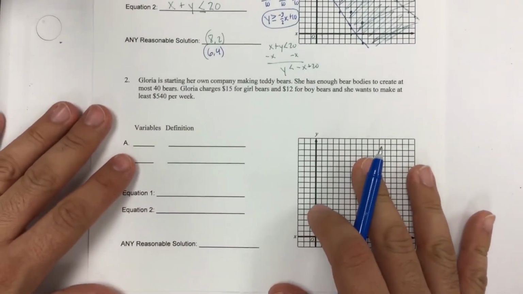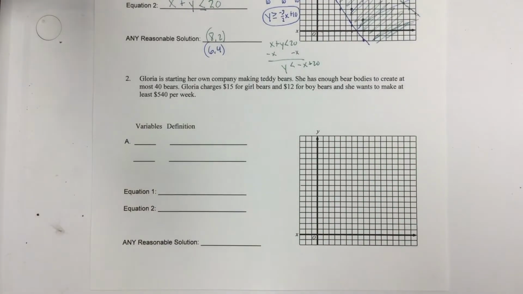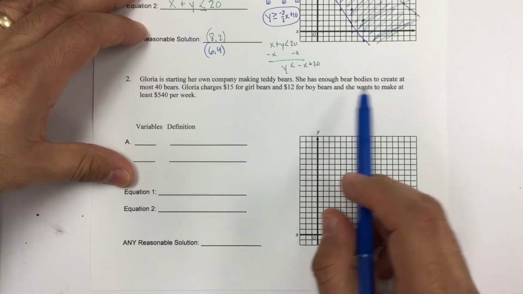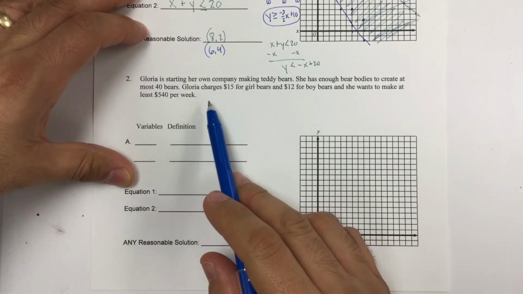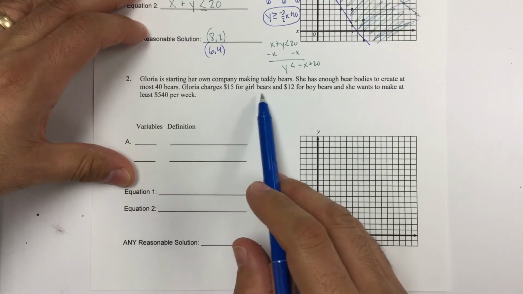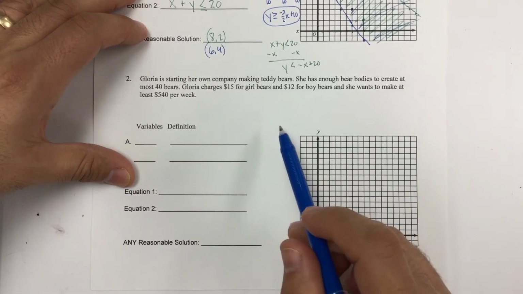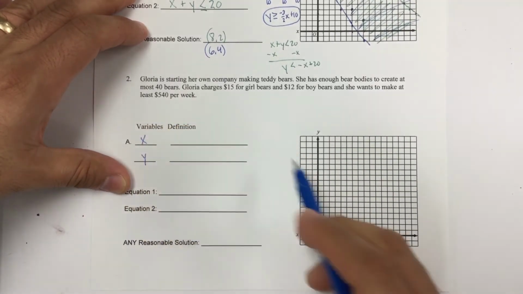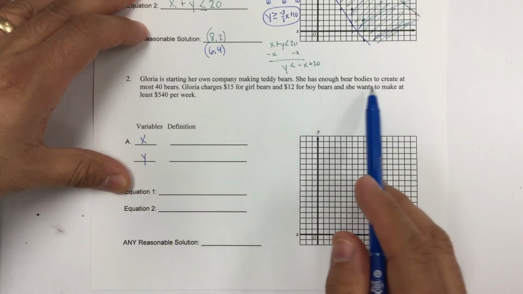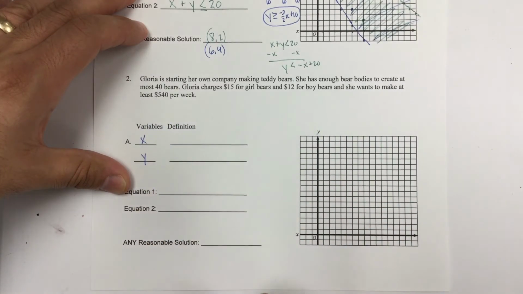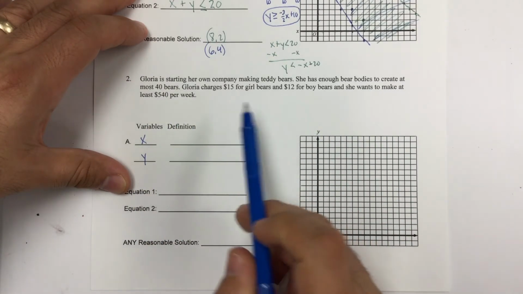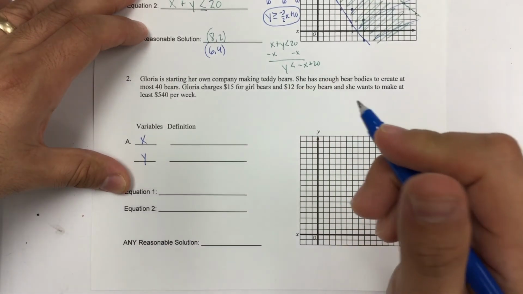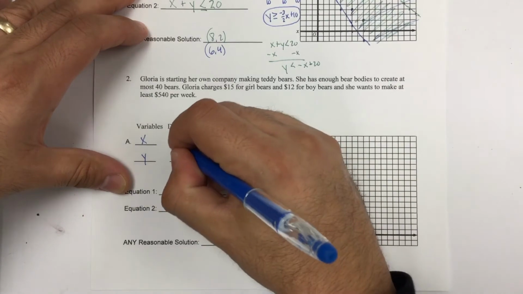All right, and we have one more problem to go through here. This one says, Gloria is starting her own company making teddy bears. She has enough bear bodies to create at most 40 bears. Gloria charges $15 for girl bears and $12 for boy bears, and she wants to make at least $540 per week. So once again, we have X and Y. So she has enough bear bodies to create 40 bears. And so let's say X is the number of girl bears.